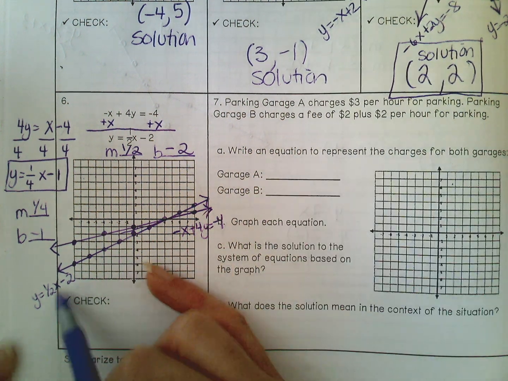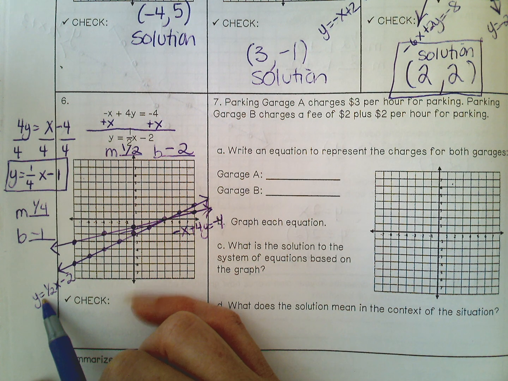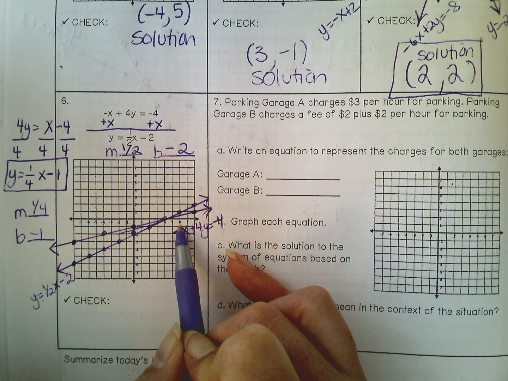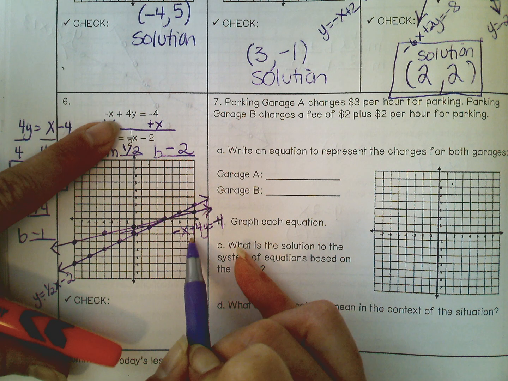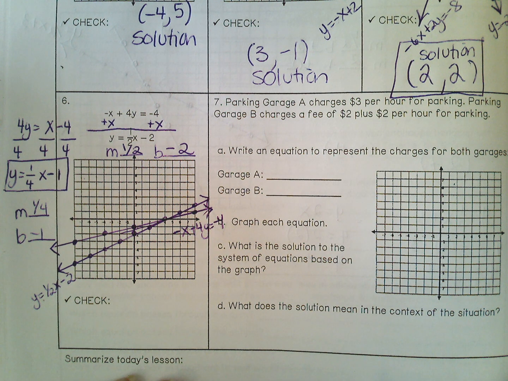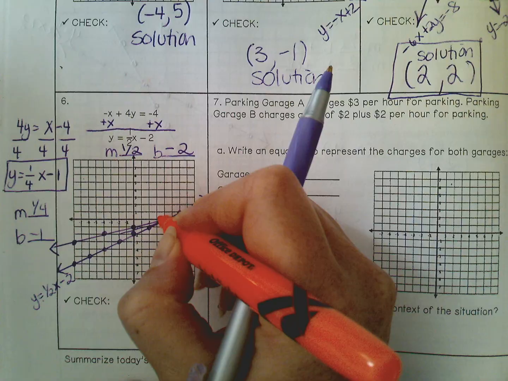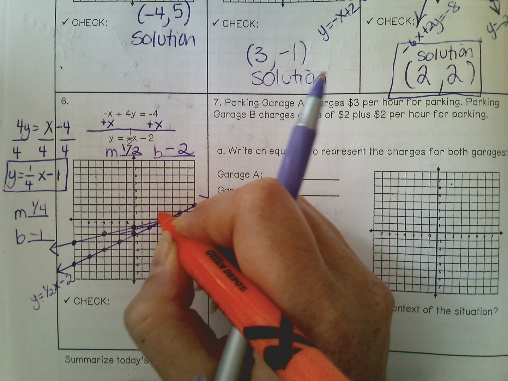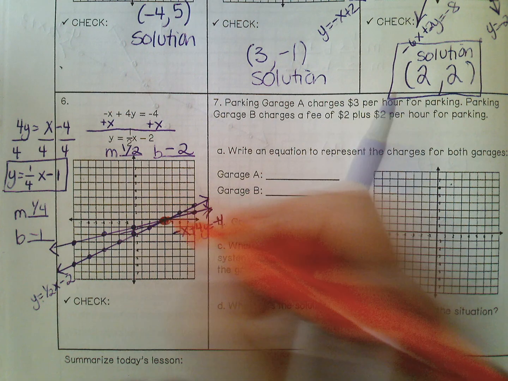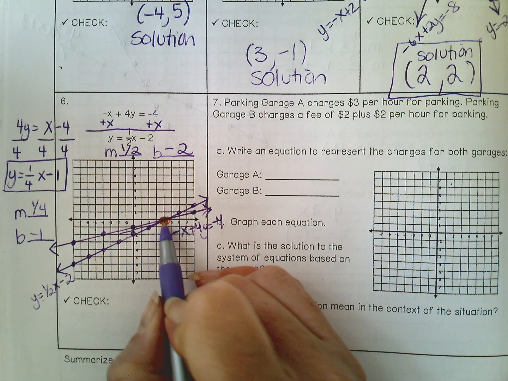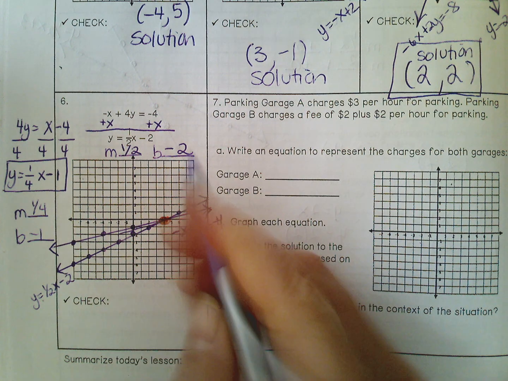Okay, I just graphed both of these right on the graph here, and I labeled both of them. So this one is my 1/2 x minus 2. And this one is this original negative x plus 4y equals negative 4. Those ones are close together, but where do they intersect? This point right here is their intersection point. Notice that's right on the x-axis.